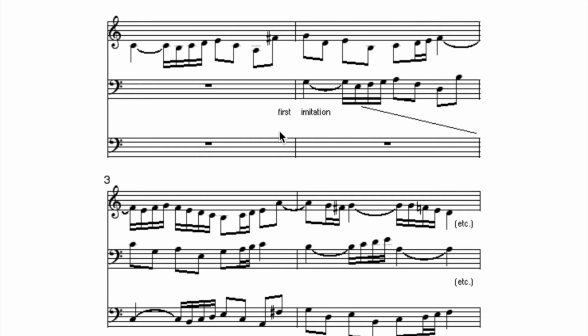So always count the notes that are used by your fugue subject carefully, and make sure that when you do analysis of imitation of fugue subjects that you're only considering the complete fugue subject, all of its notes, and not extending beyond that, just to keep things simple.